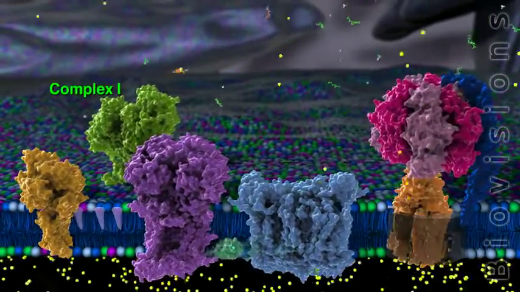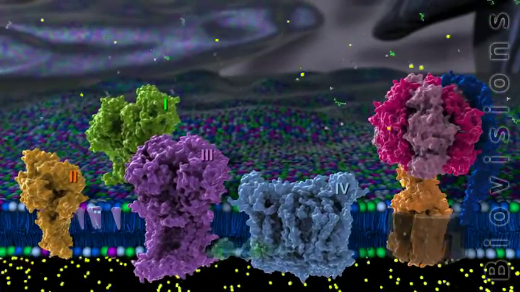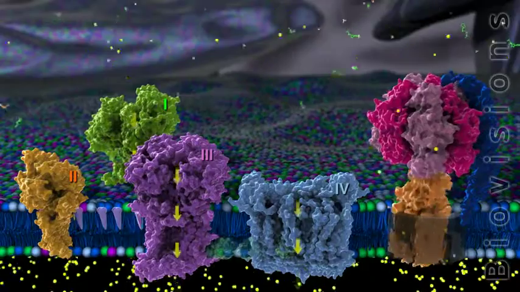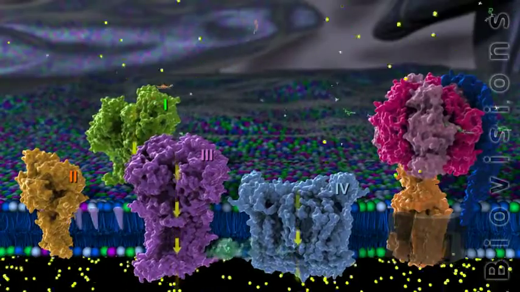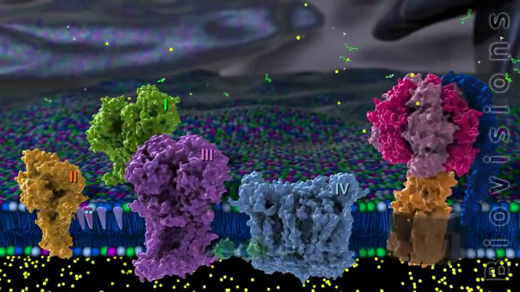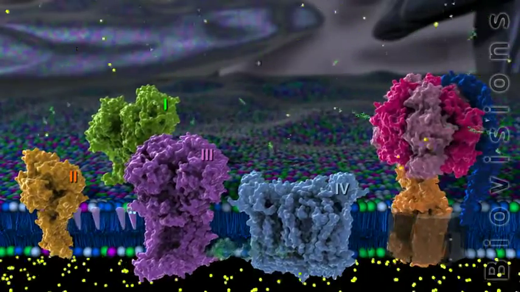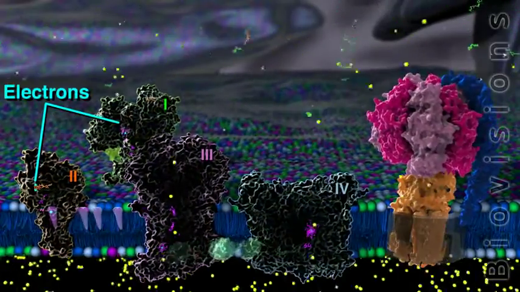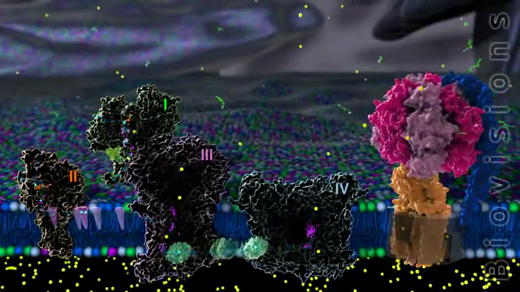At the heart of this system are 4 protein complexes numbered 1 through 4. Complexes 1, 3, and 4 directly pump protons from the matrix into the inner membrane space. Complex 2 does not directly pump protons, but it does promote proton pumping in complexes 3 and 4. Proton pumping requires energy, and the 4 protein complexes get this energy by transferring electrons through a series of coupled reactions. This linked process of electron transport is why the 4 complexes are collectively referred to as the electron transport chain.